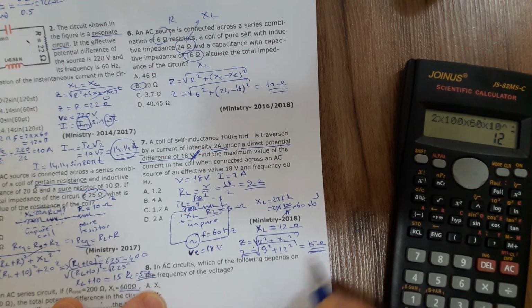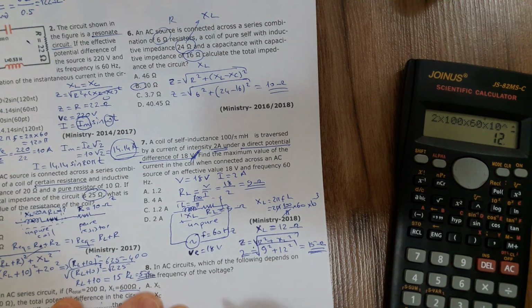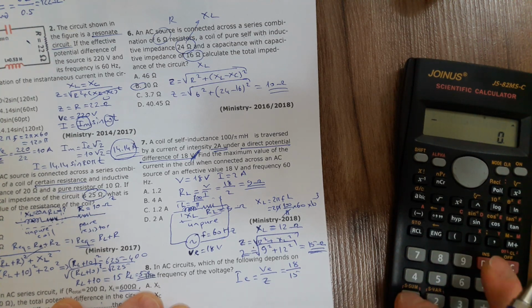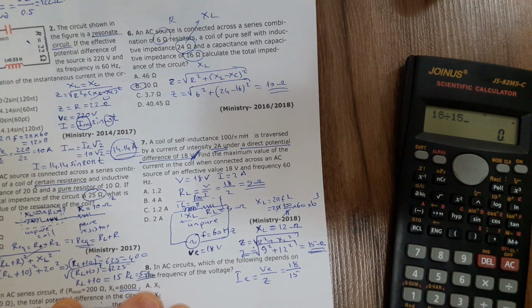Z is equal to 15 ohm. And now we are ready for finding what I effective is. V effective over Z is I effective. V effective is given as 18, divided by Z, 15. So 18 divided by 15 is equal to 1.2 ampere. But this is the effective current.